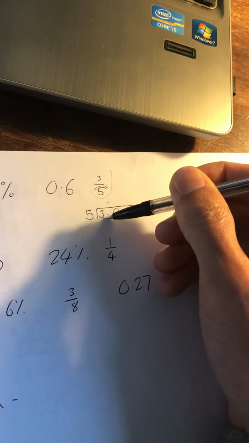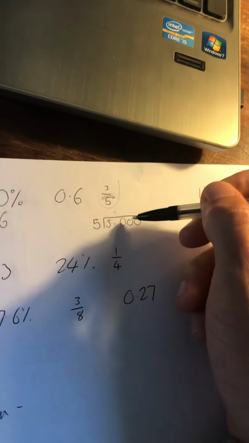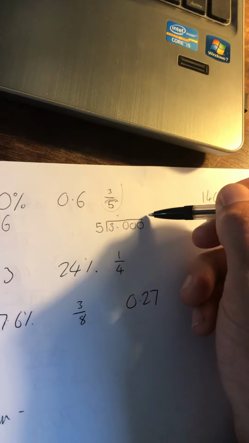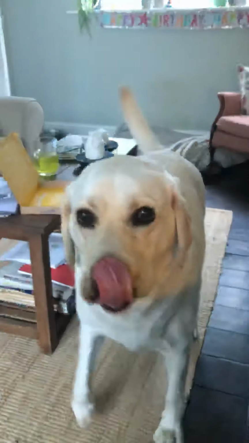Decimal points are in line above each other. And then I put 3 zeros for carrying any remainders. 3 zeros means I can show it up to 3 decimal places, and I've got enough then to compare it to. Ollie agrees. Good.